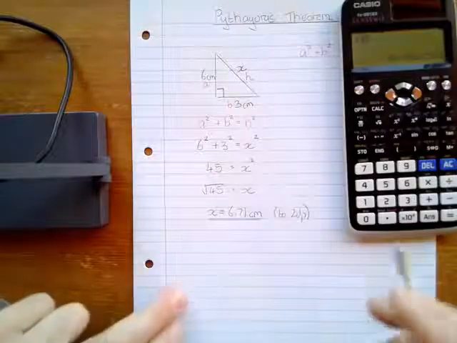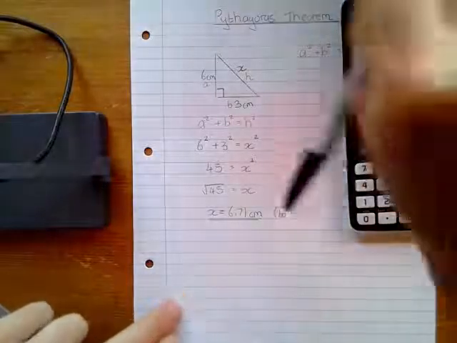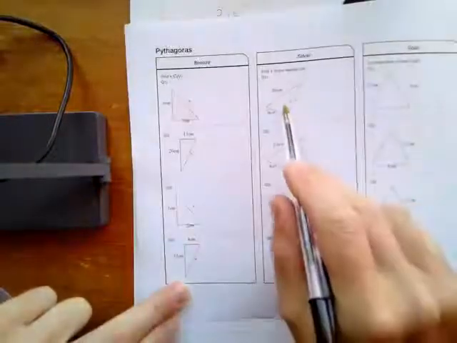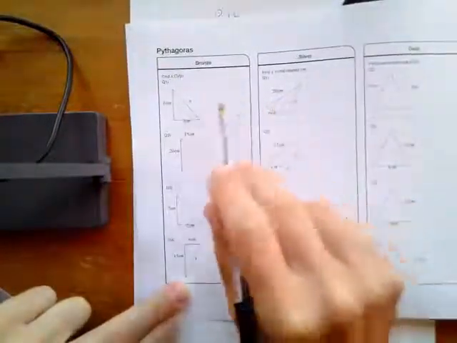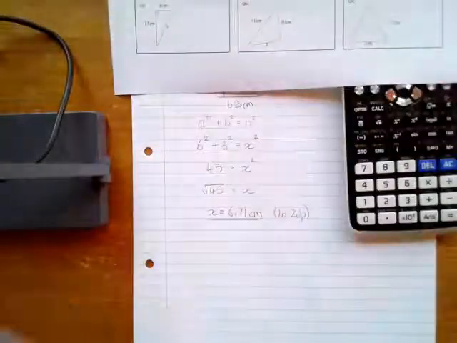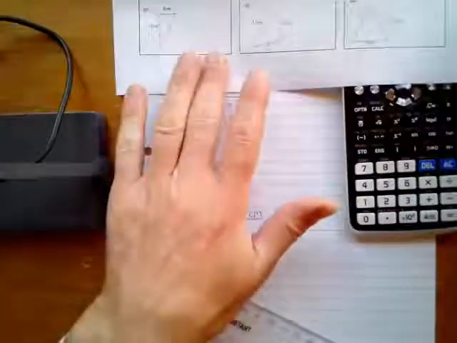So that's the bronze question 1, and I'm going to do the silver question 1. The silver one, this one here, doesn't look a lot different from that, but there is something different about it, which you'll hopefully see in a minute once I've drawn it. So I'm copying that out now.